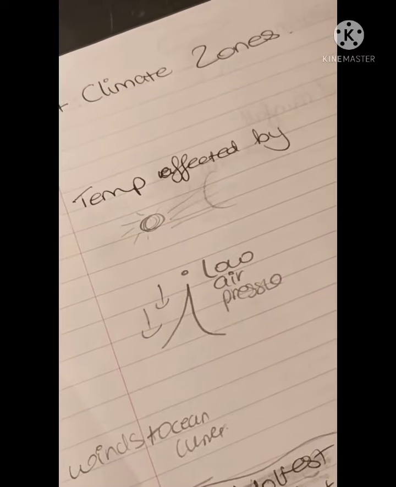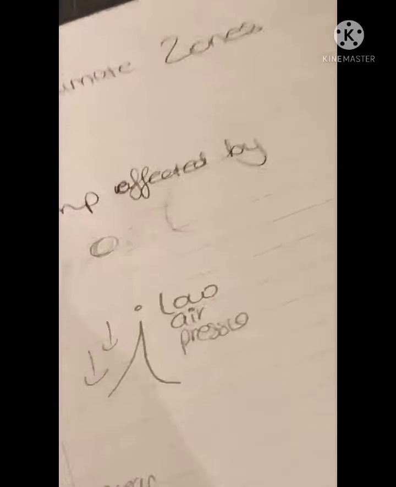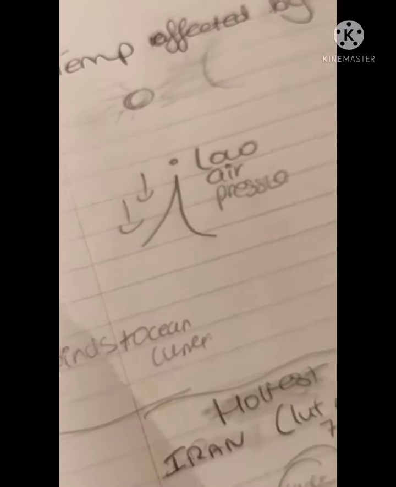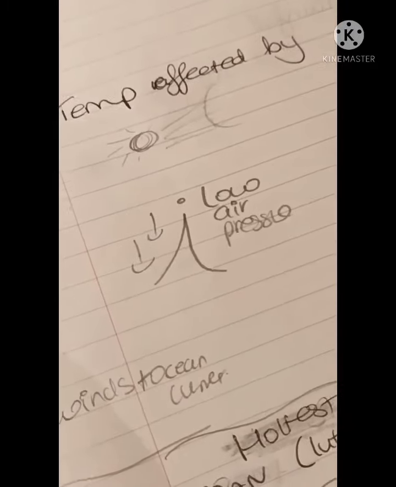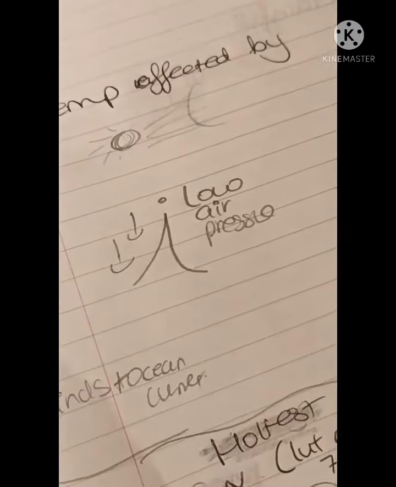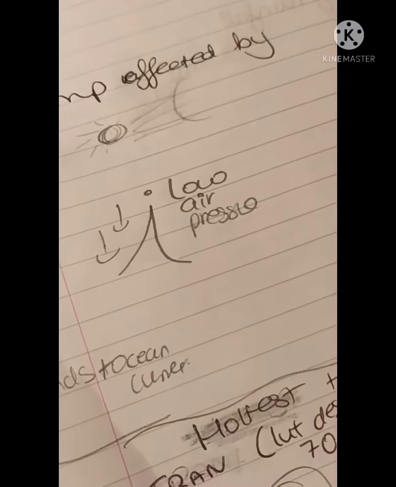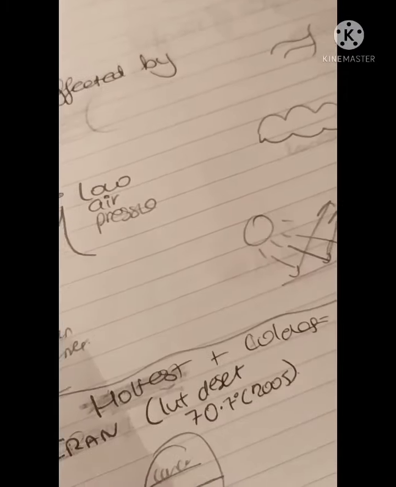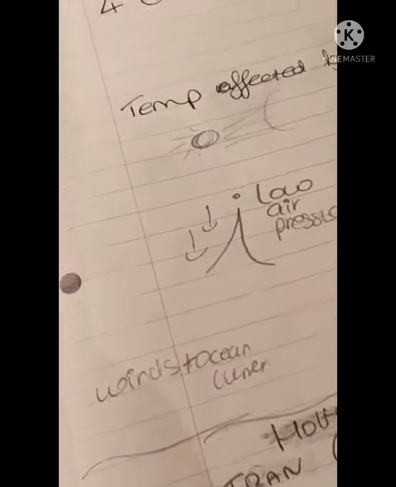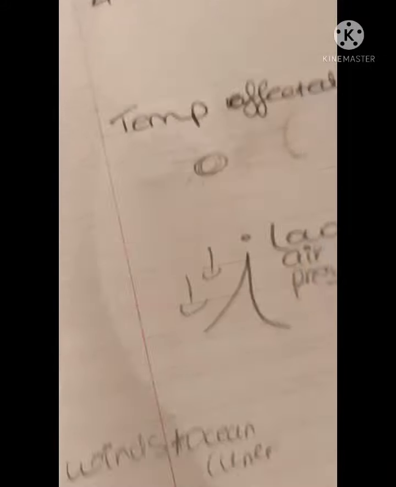Another thing that temperature is affected by is altitude, so how high above the ground you are. The higher you are above the ground, the colder you're going to be, and that's because there's low pressure, and that's because there's less air pushing the air down. So it's going to be colder.